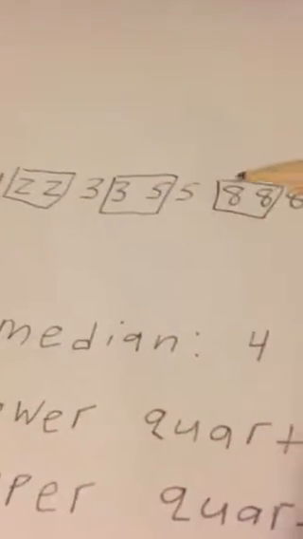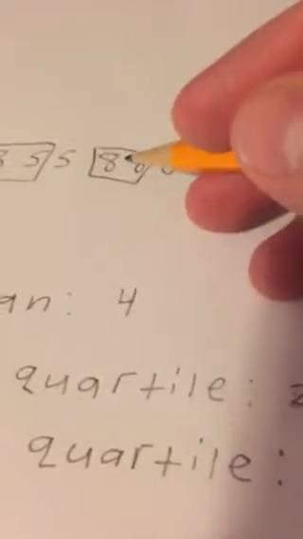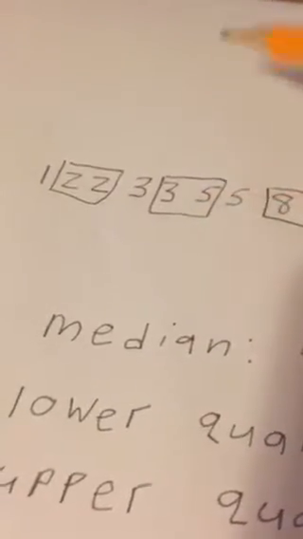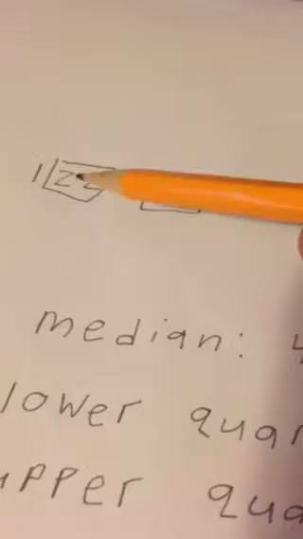If you look back in the demonstration, you first find the median, and then you find the median of this set of numbers to get your upper quartile. The median is basically dividing this data set in half. These are your quartiles.